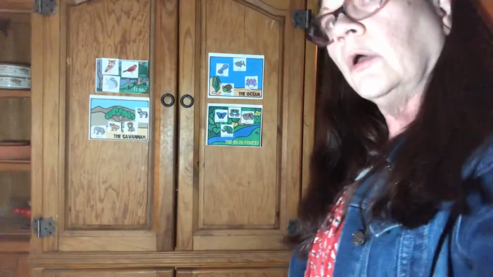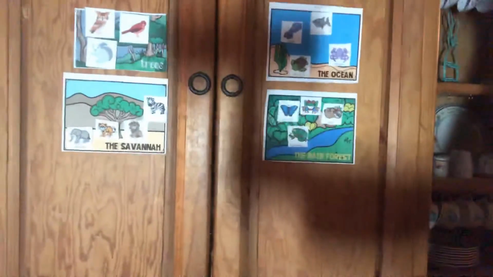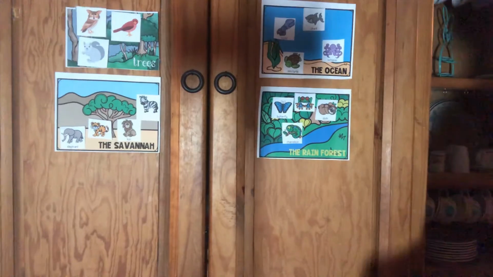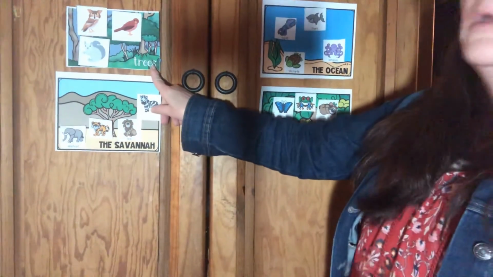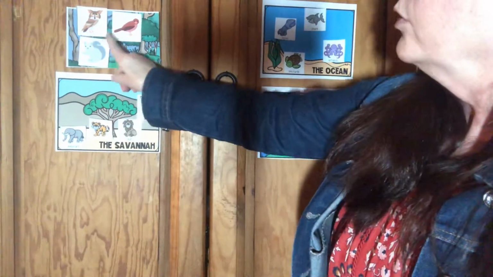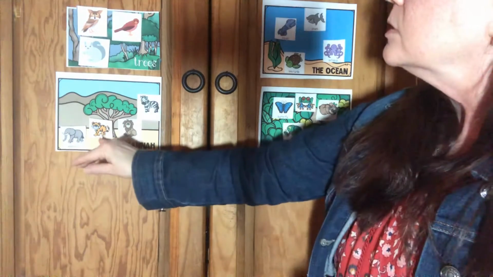All right, so let's talk a little bit about what we have here. And here are some pictures, not photos, but some pictures of some habitats. So let's see if you recognize them. This one is the forest. And here we have owls and squirrels and other types of birds. The savanna, where we have elephants and tigers and lions and zebras.